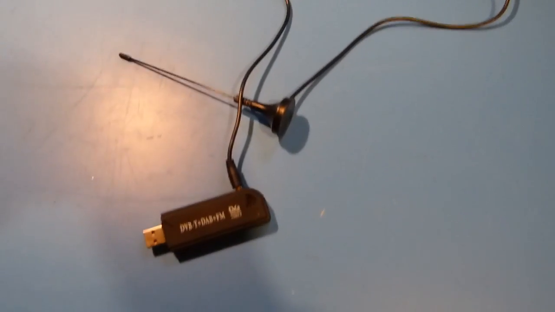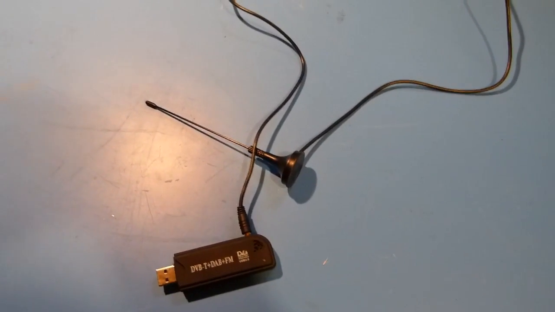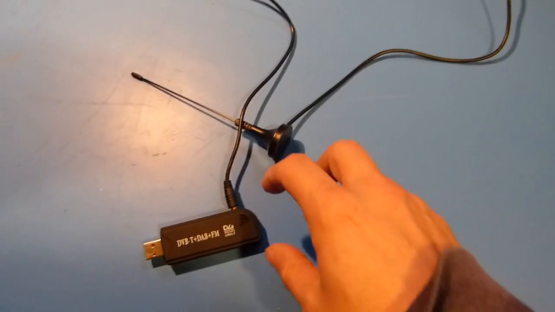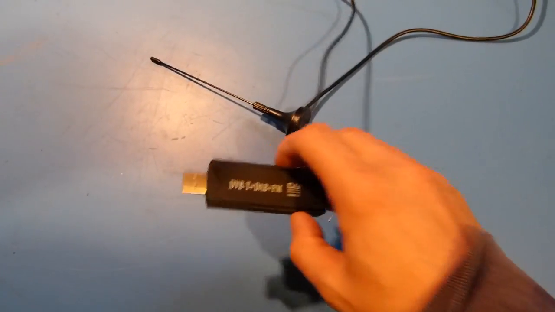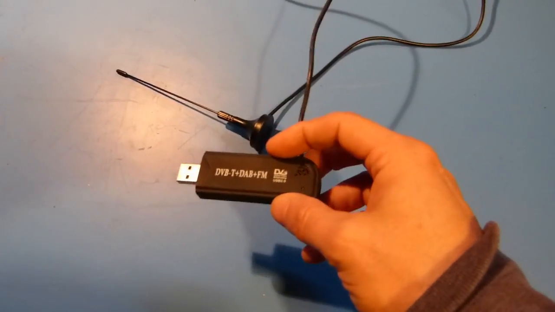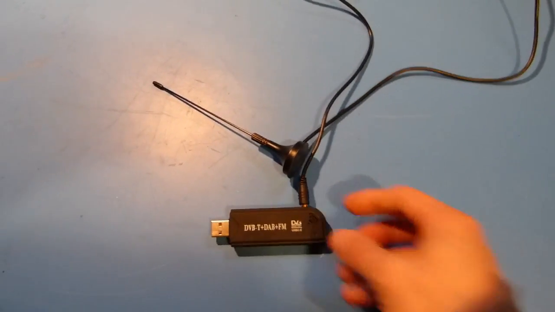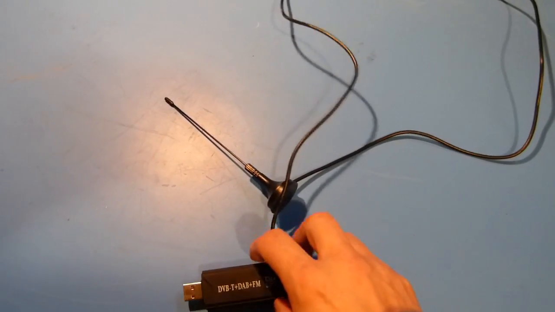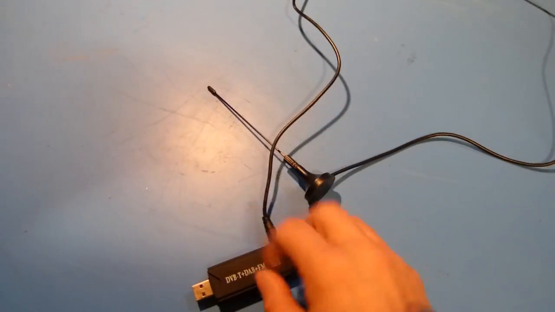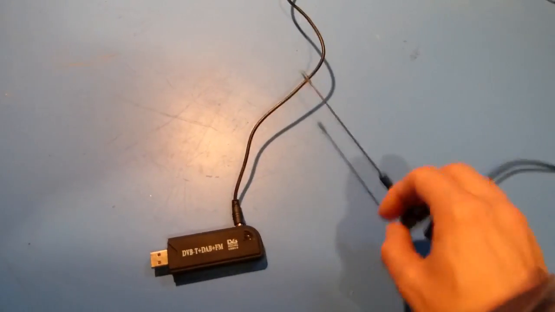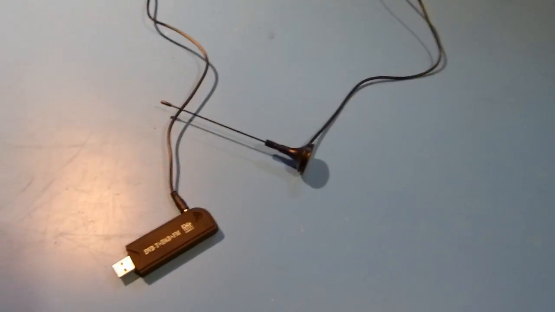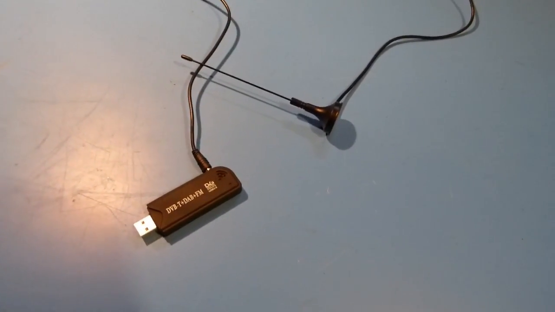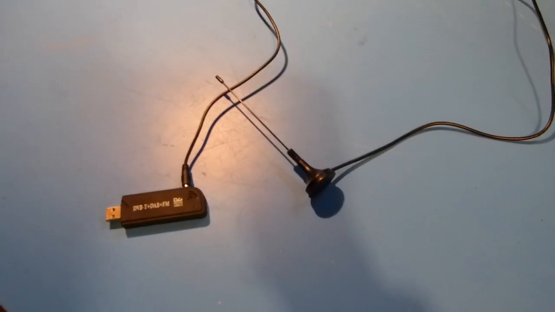Okay, today I'm looking at a DVB-T European television dongle that I'm going to use as an SDR receiver. You can buy these things on Amazon or various places for under $15, and it comes with the dongle and a little antenna and a remote control, but the remote control is more or less useless if you're going to use it as an SDR.